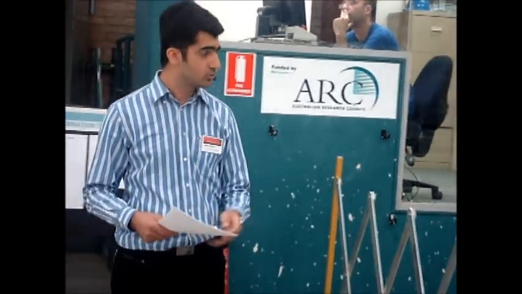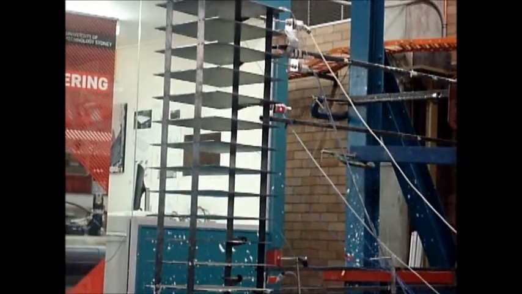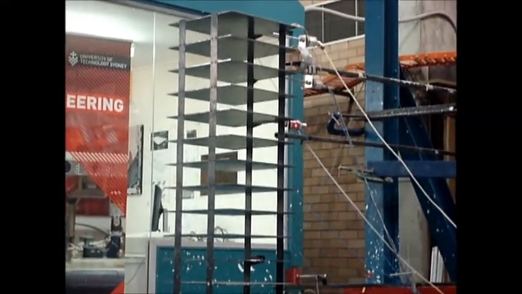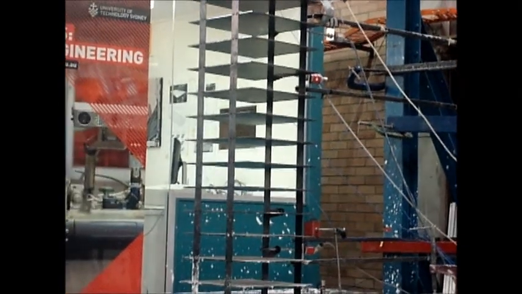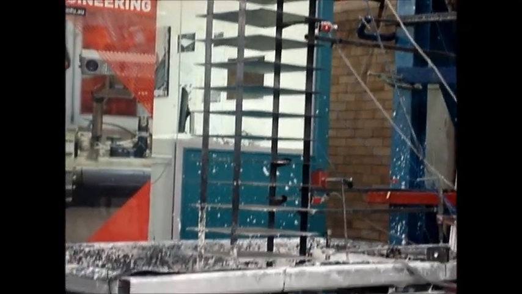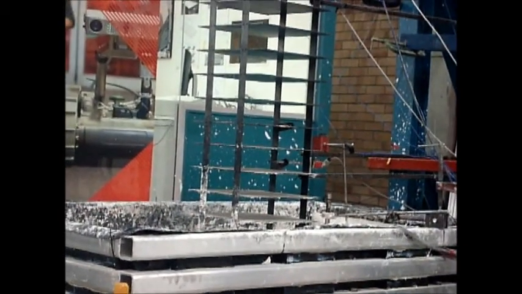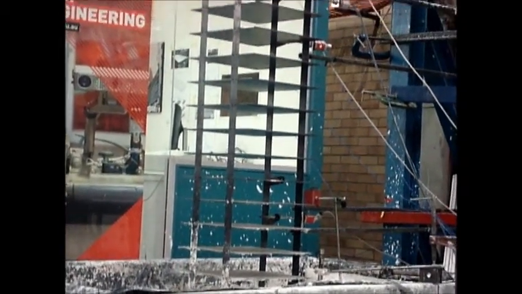We have got several instrumentations here that we are using to monitor the performance of the structure. We have got 14 strain gauges which are embedded inside the soil and on the pile. So we are monitoring the movement of the pile and strain on the pile, so we can calculate the bending moments generated in the pile. And of course we can calculate the deformation of the pile.